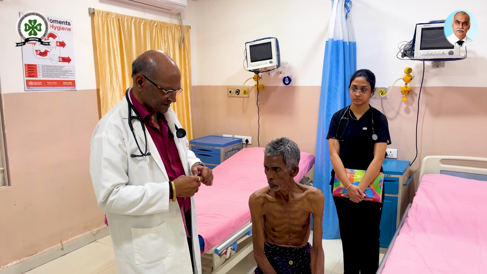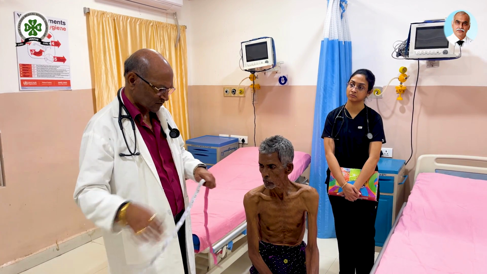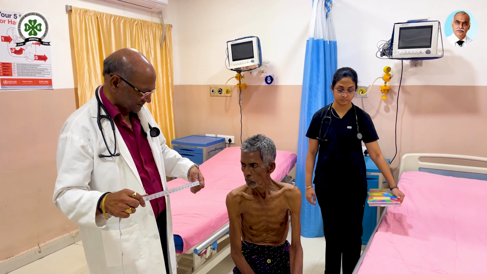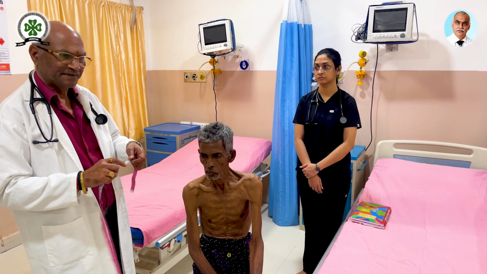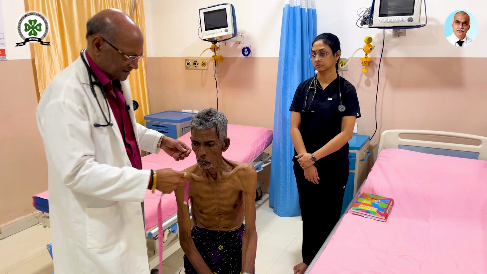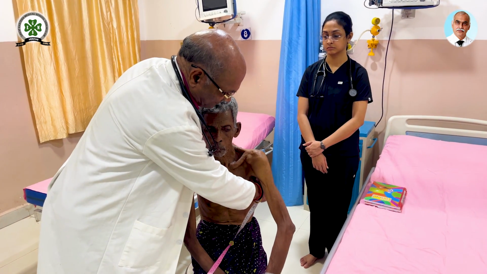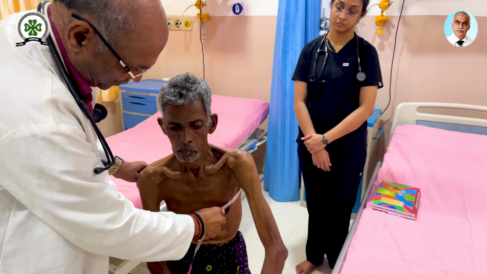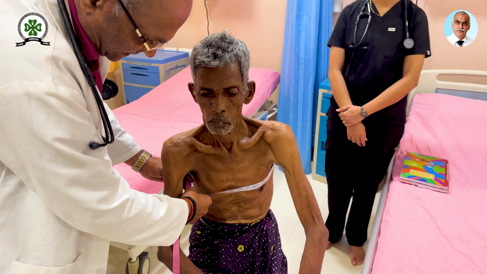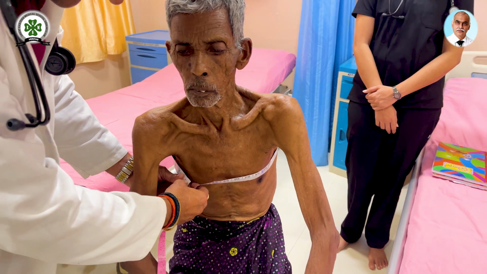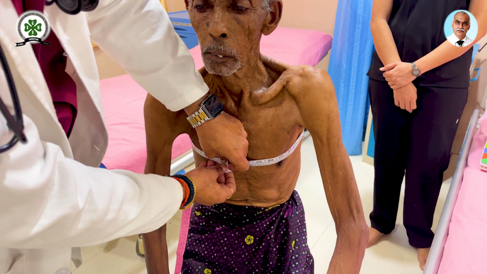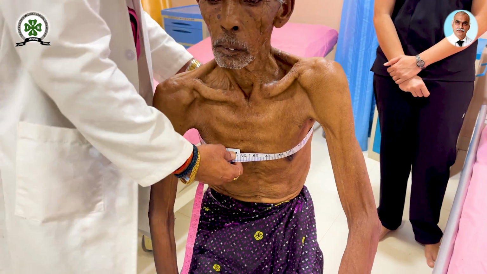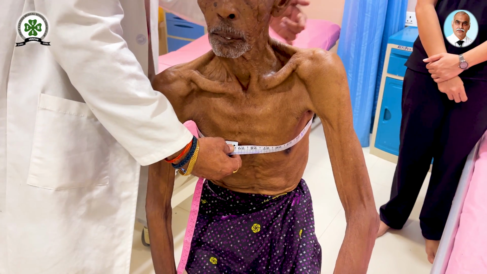And another thing is you see the respiratory movements, how much respiratory excursion is occurring, you can also confirm with the tape. The one thing is you try to keep the tape horizontally, you should encircle the chest at the level of the fourth or fifth intercostal space. Always see that it is horizontal. You see the other side also.